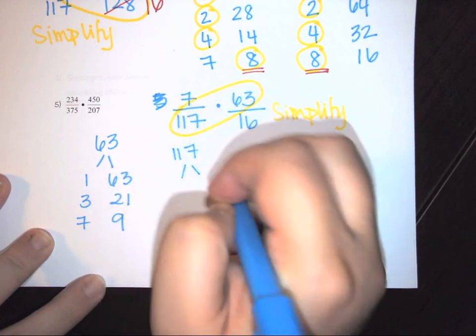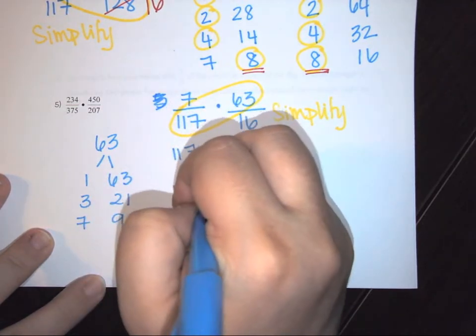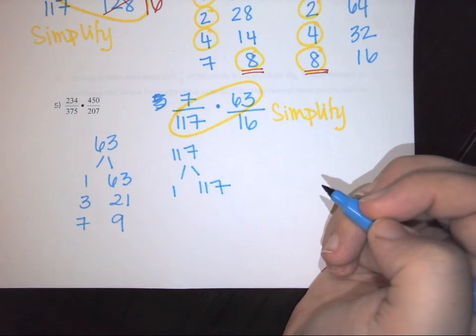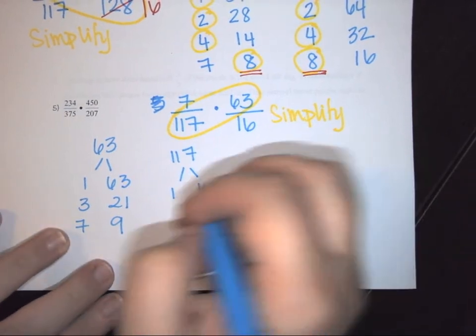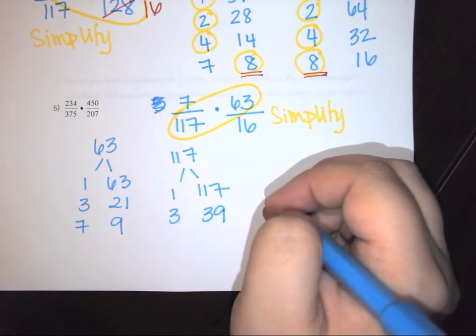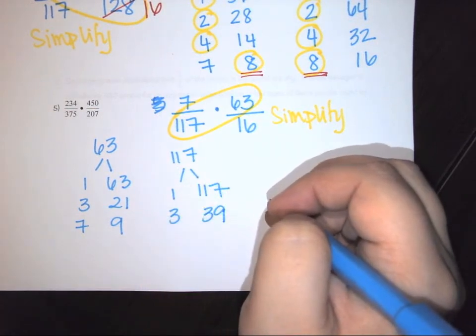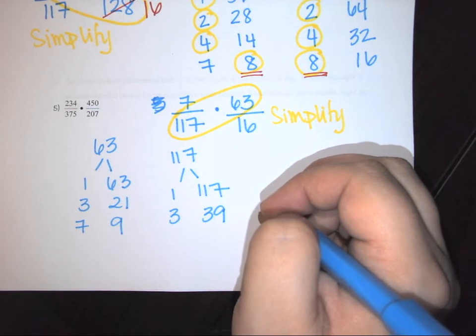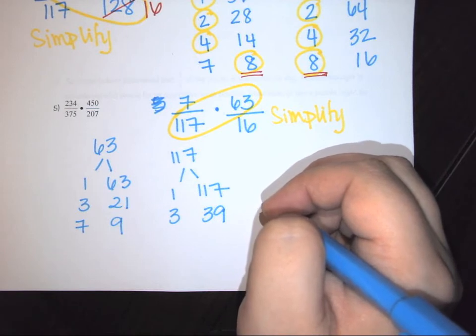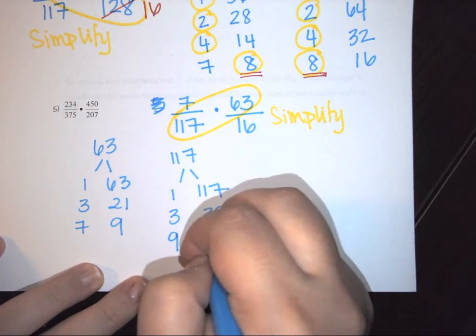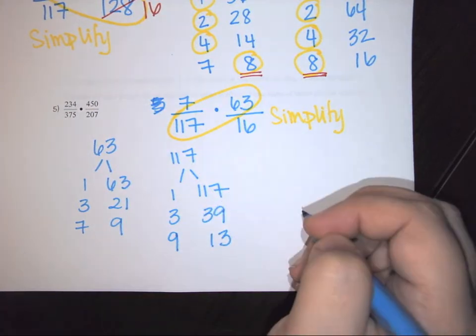So when I look at 117, I know I have 1 and 117. I also want to look at, does 3 work? And in this case, 3 and 39. I then take that 117 and I test 7, as well as 9, 21, and 63. And so here I know at 9 I get 13.